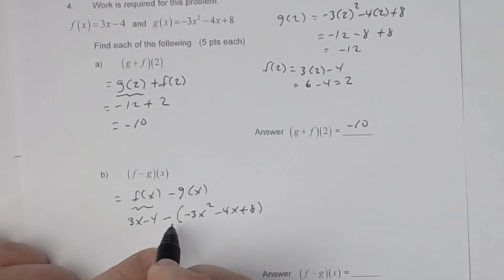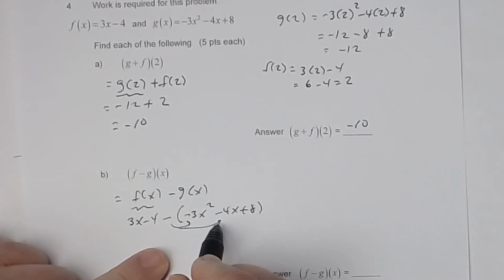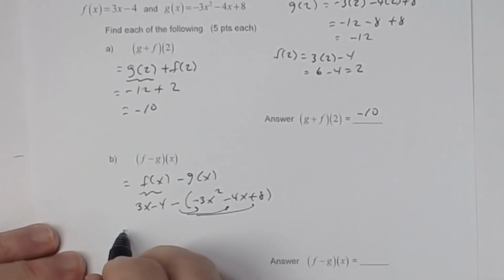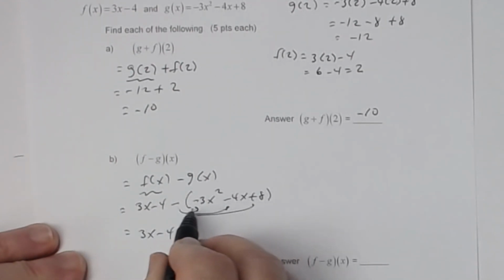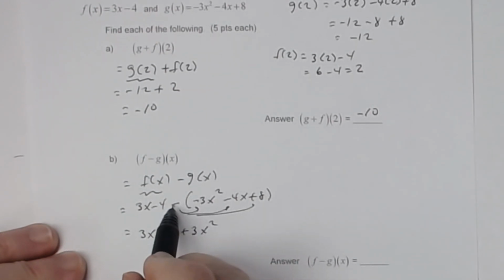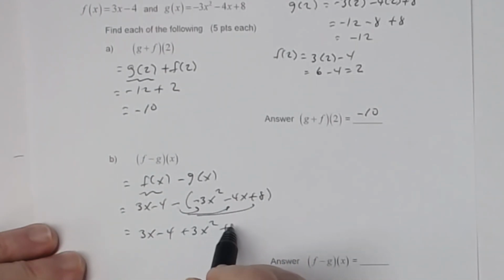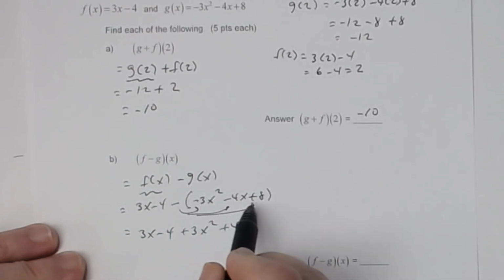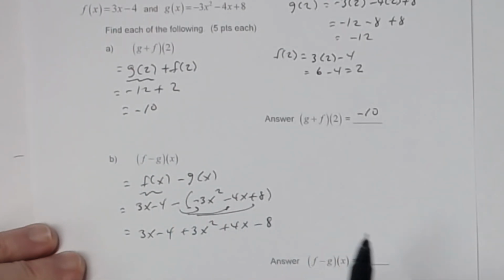Now we've got to get rid of the parentheses, so I'm going to add the opposite, right? And so I'm going to put an equal sign here. So I'm going to get 3x minus 4. The opposite of a negative 3x squared is a positive 3x squared. The opposite of a negative 4x is a positive 4x. And the opposite of a positive 8 is a negative 8.